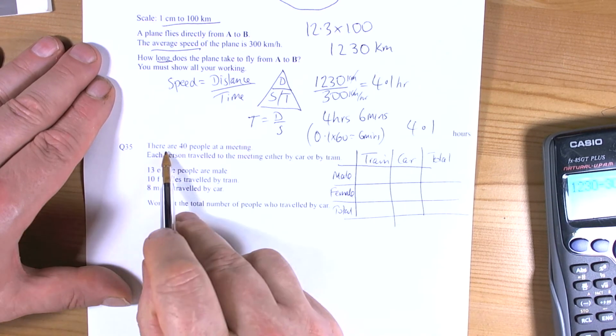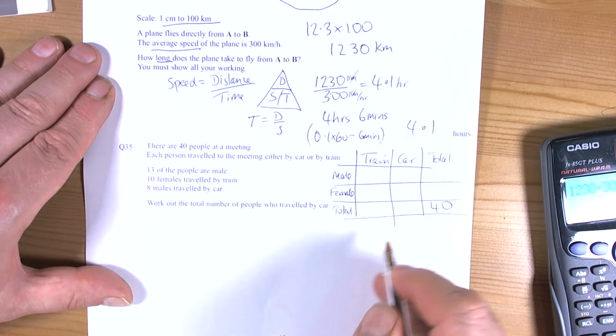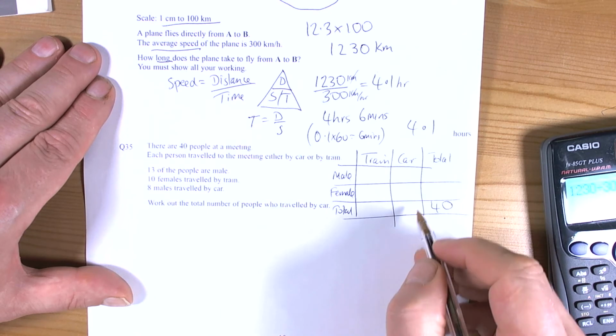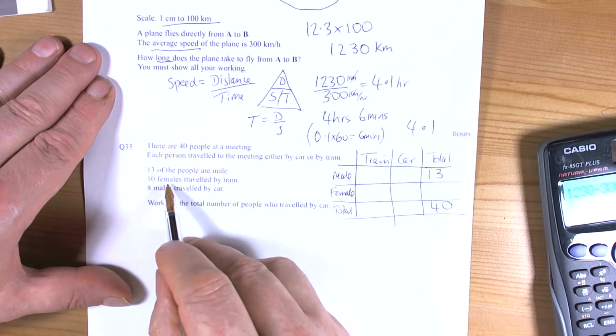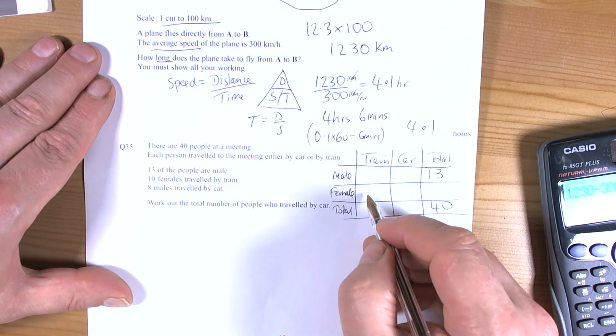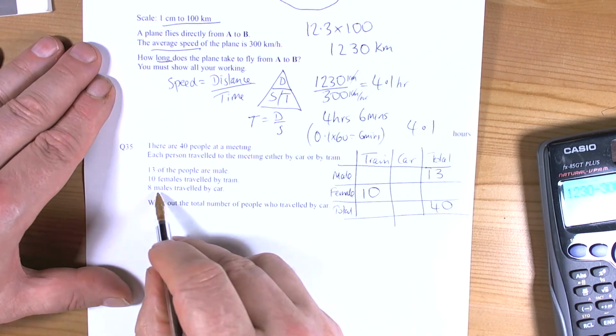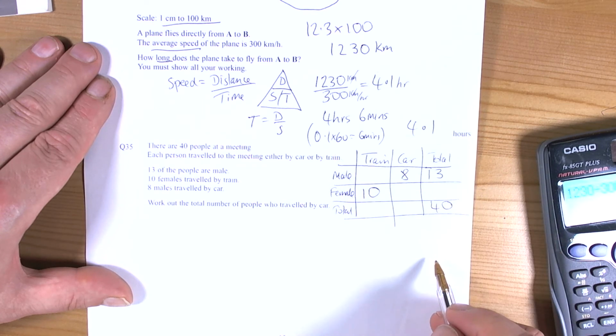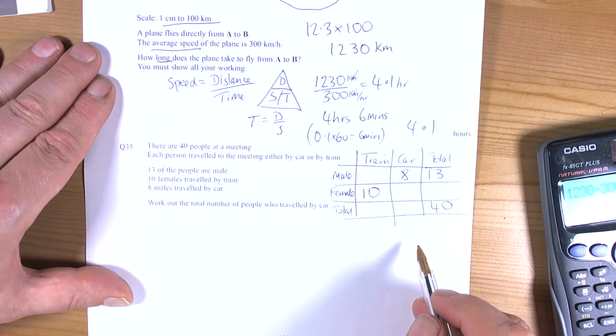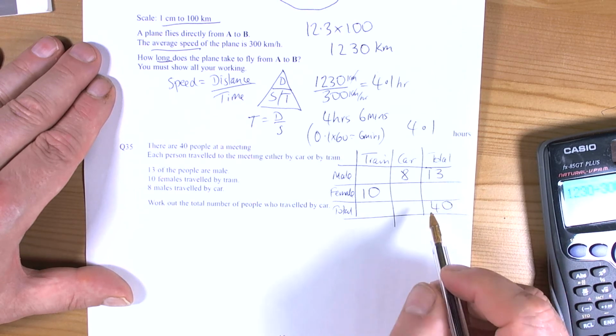Okay, so it tells us 40 people altogether. 13 of the people are male, so male is 13. 10 females travelled by train, and 8 males travelled by car. Okay, so that's all the information put into the diagram. So now we just fill in the missing bits.